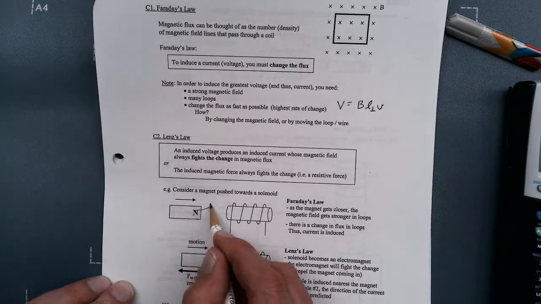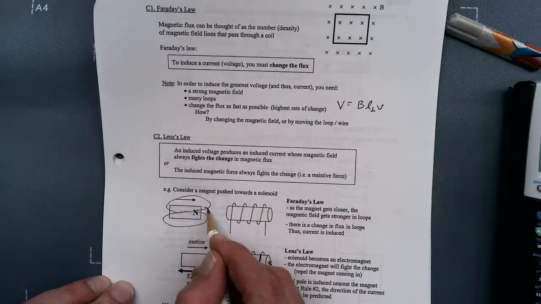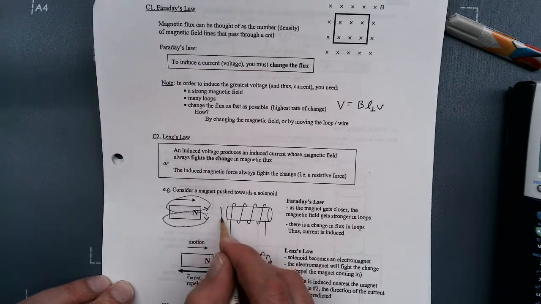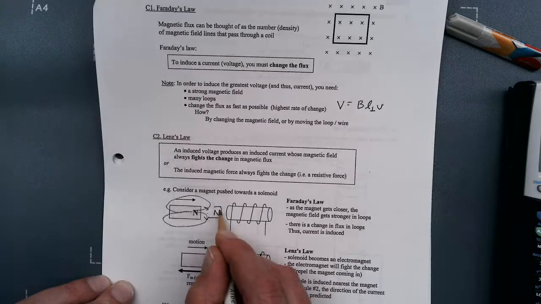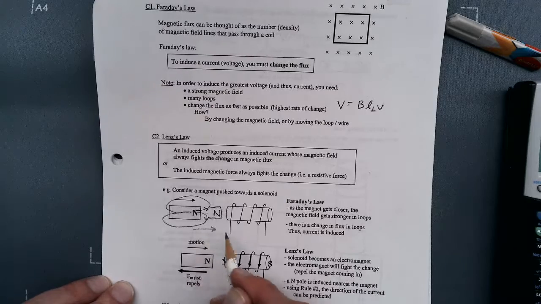So these are magnetic field lines coming out of the north pole, simulated. And of course, you can see there's not much flux passing through the loops. But now think about when the magnet gets to be about in this position right here. I won't show the rest of it because it's in the way of the diagram, but it's moving that direction.